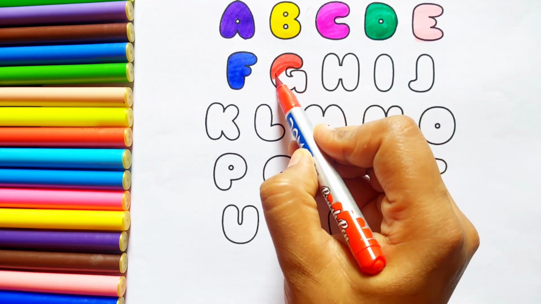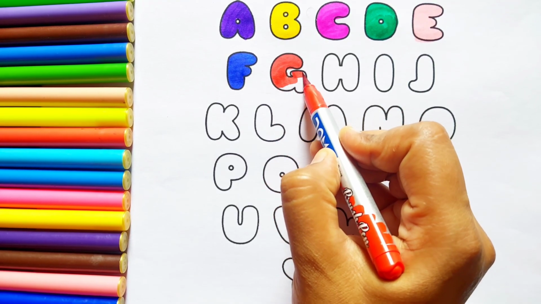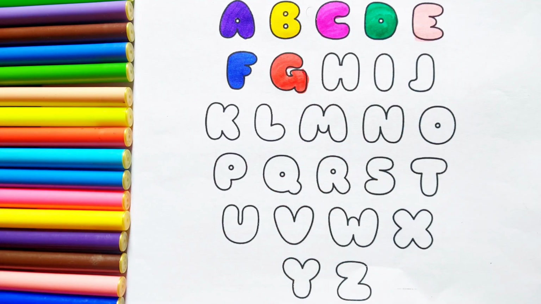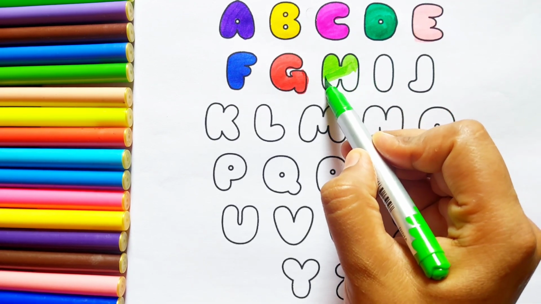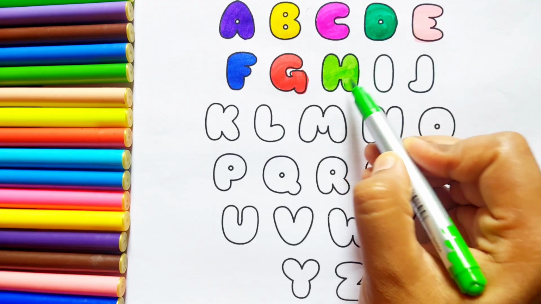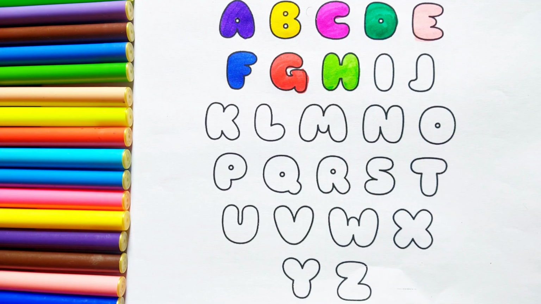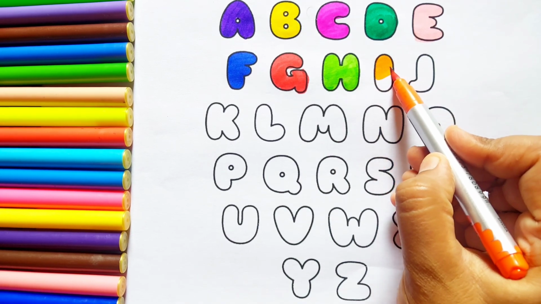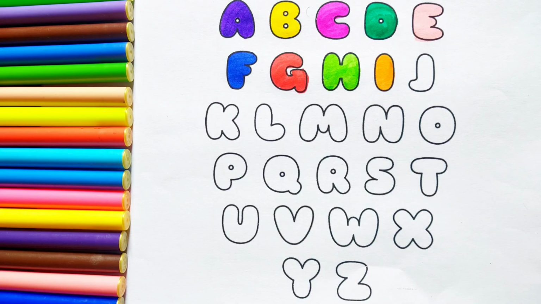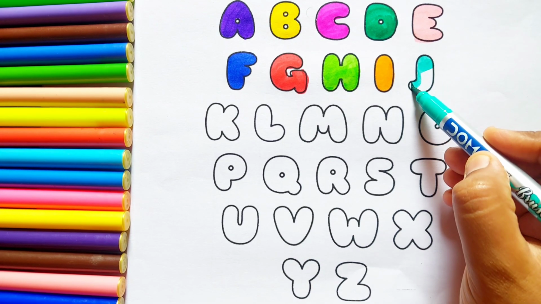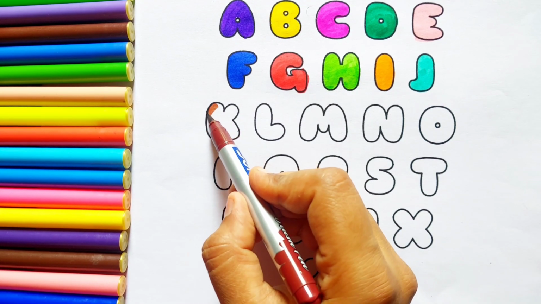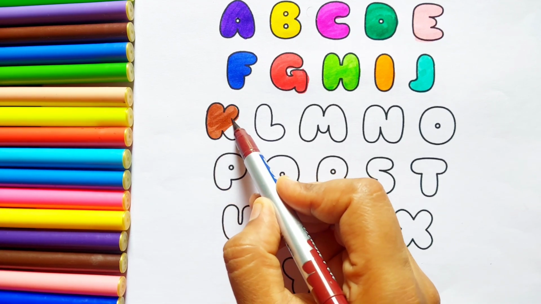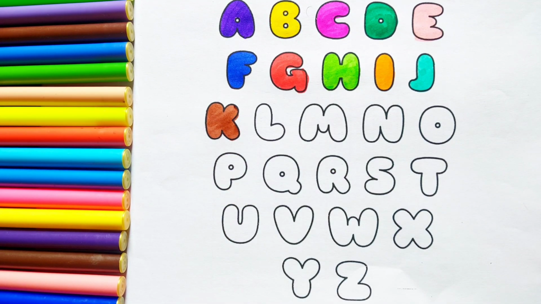G for gun. H for horse. I for ice cream. J for joker. K for kangaroo.